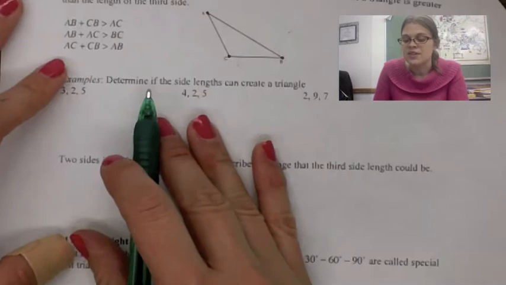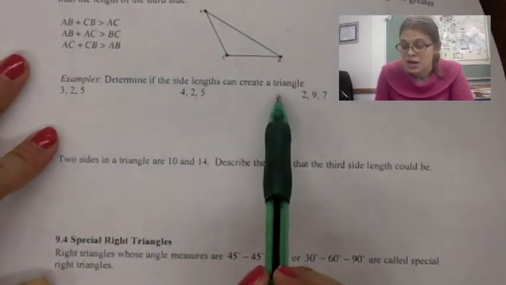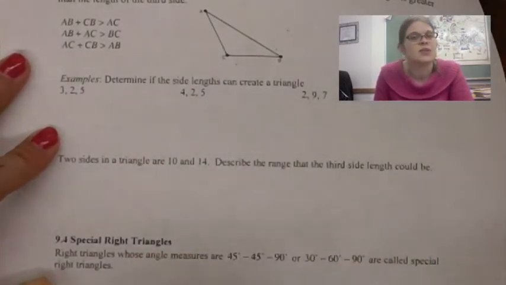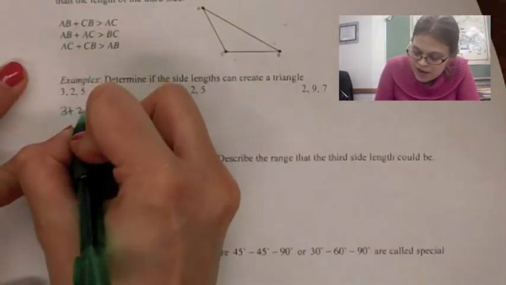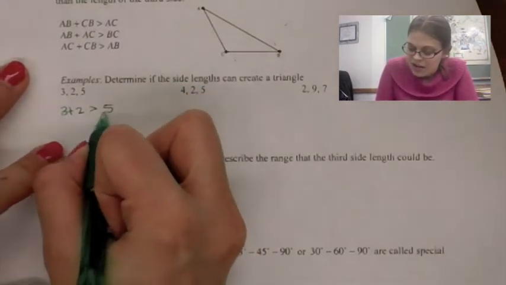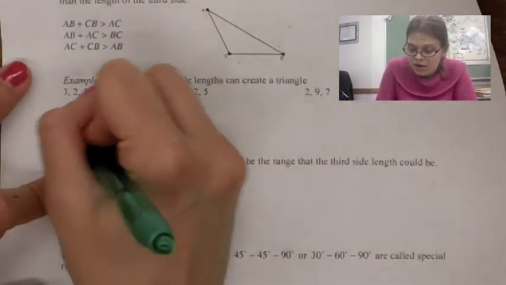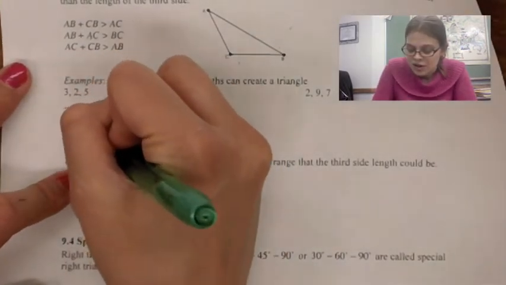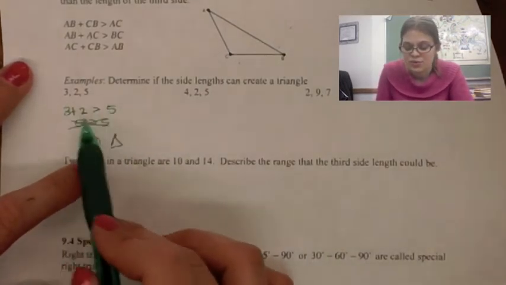So what we can do now is, given any three numbers, I can determine if the numbers allow a triangle to be made, or if one side is going to be too short or one is too long or something like that. Okay? So what I do is I set up two of the sides and see if the sum is greater than the third side. So if I do 3 plus 2, that has to be greater than 5. This is not greater than 5. It's equal to 5, but it has to be greater than. So this cannot make a triangle. So I don't have to check the other two because the first one didn't work.